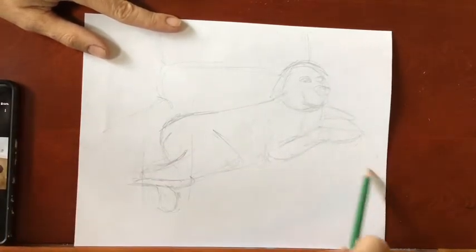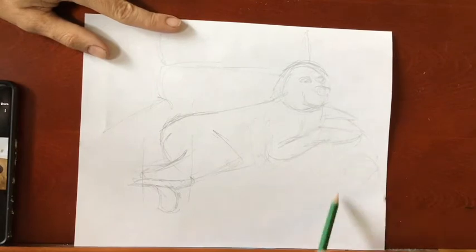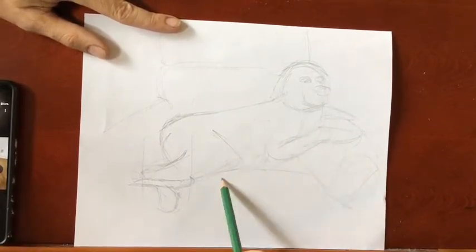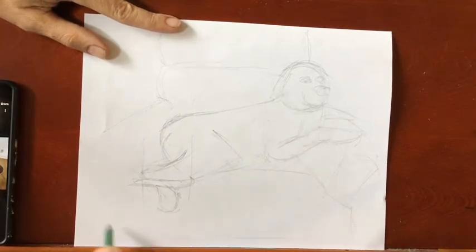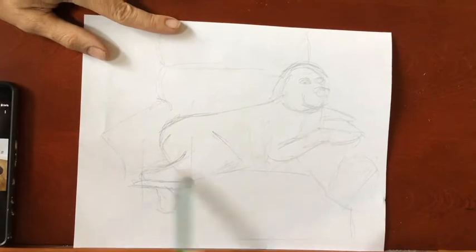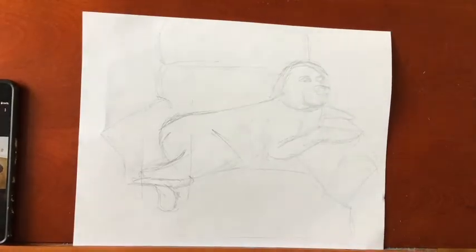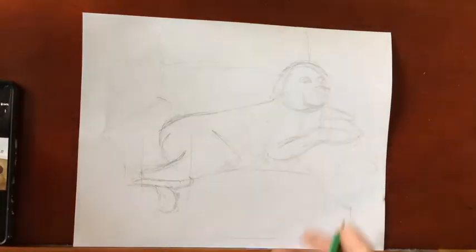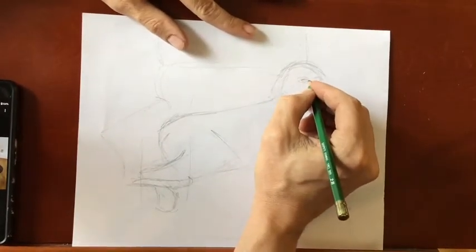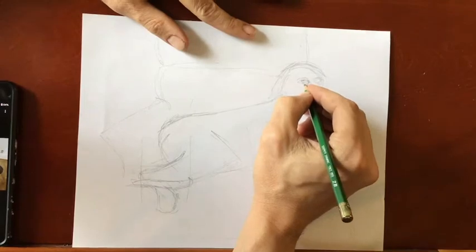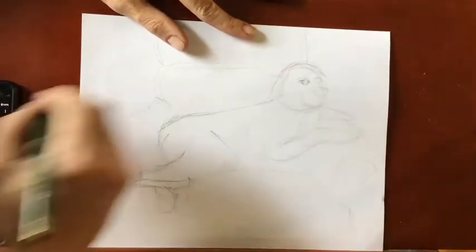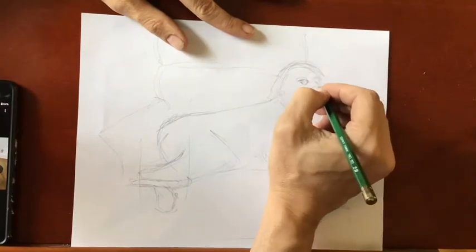And I'm constantly referring to my image here because the image has all the detail. That's what I need to look at. So I'm looking at the image a lot more than the drawing itself in this stage.